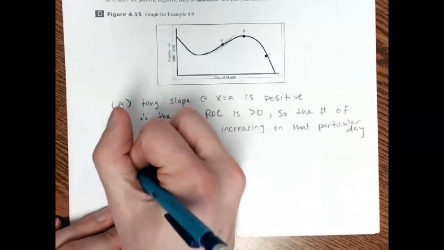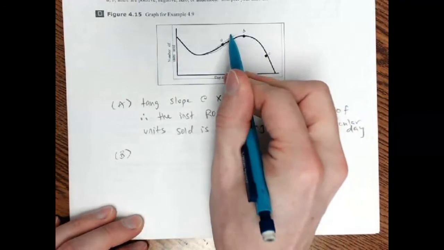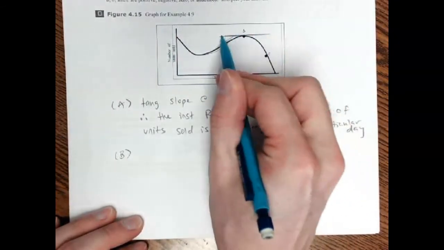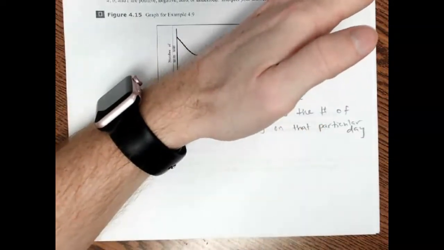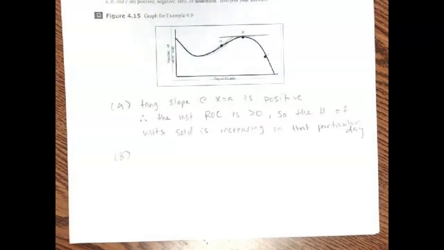Part B. If I were to draw the tangent line that hits the graph at point B, it looks like that tangent line is perfectly horizontal. And then I'm going to ask you the 50-50 question. Hopefully you guys all get it right. Is the slope of a horizontal line 0 or undefined? We know it's not positive. We know what positive slopes look like. We know what negative slopes look like. It's just the zeros and the undefineds that people get messed up on. Hopefully you remember, but the slope of a horizontal line is 0. The slope of a vertical line is undefined.